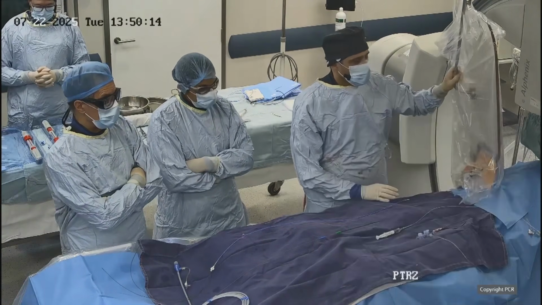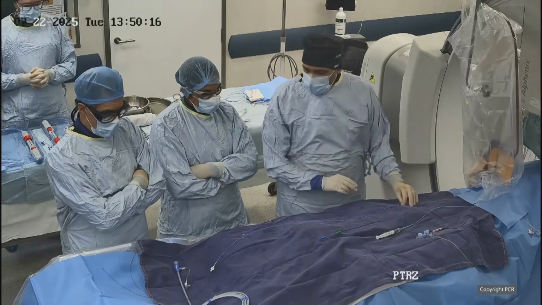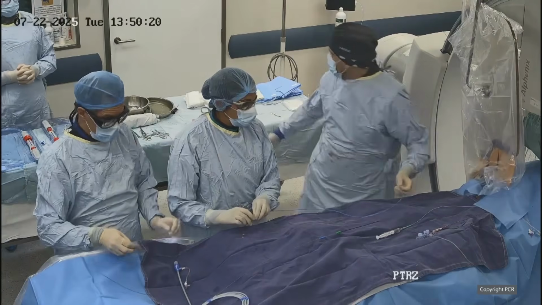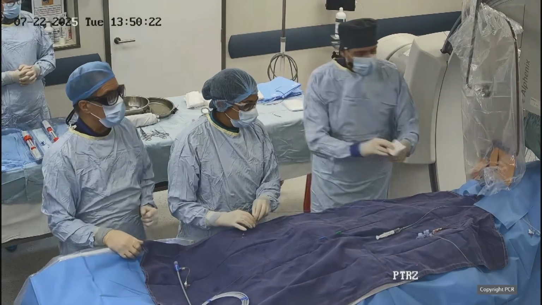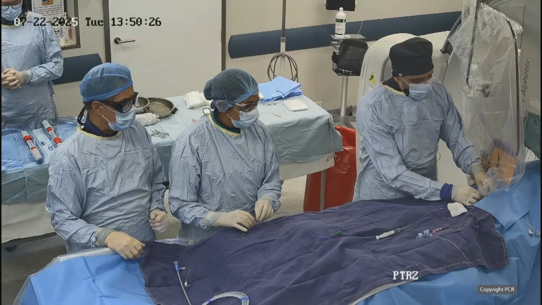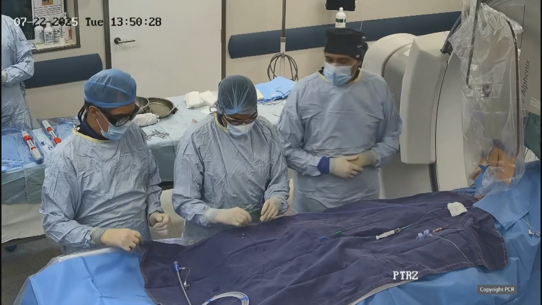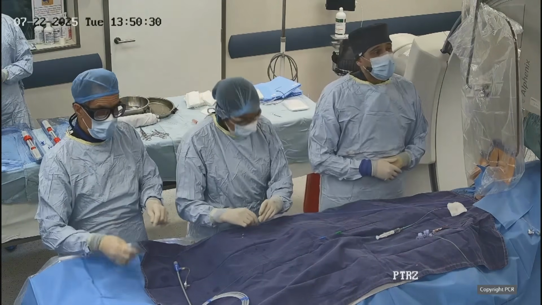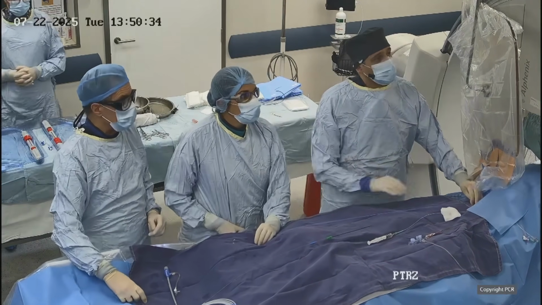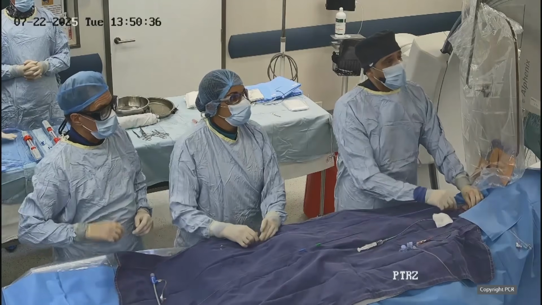So now we are going to put the catheter in the femoral vein, the right one, sorry, to deploy the valve. So we are going to advance first a regular wire, and then we are going to put there a quite stiff wire that we normally use for these cases.